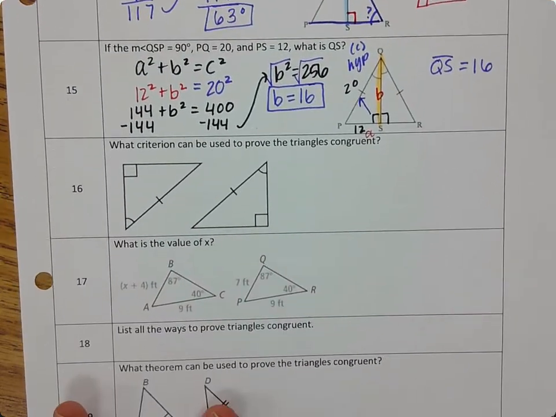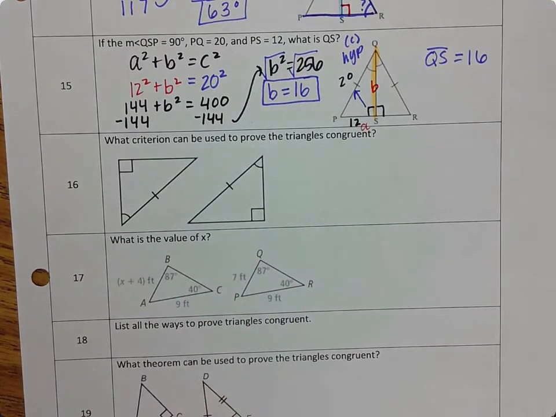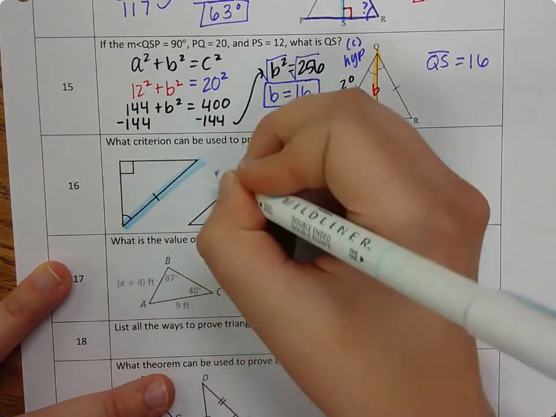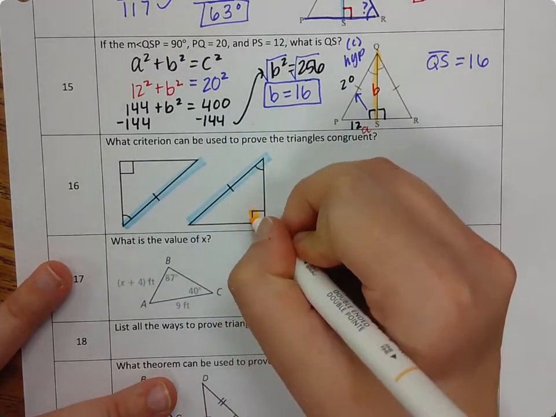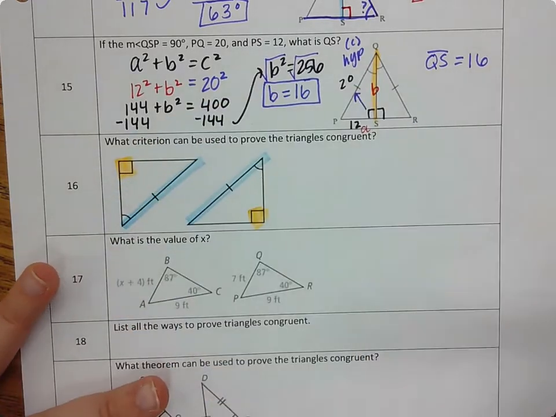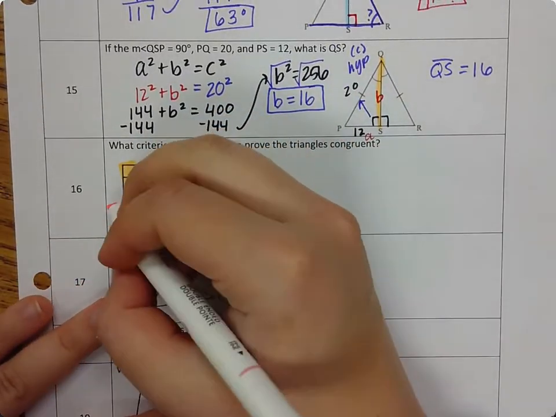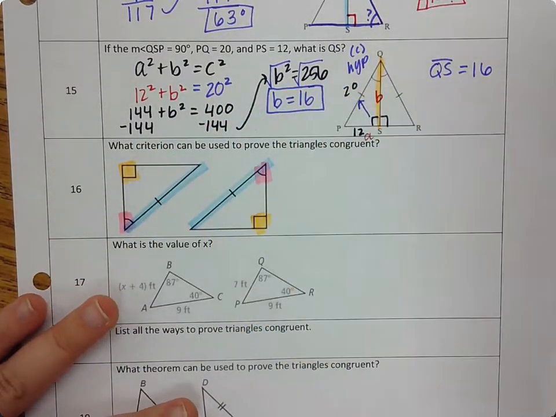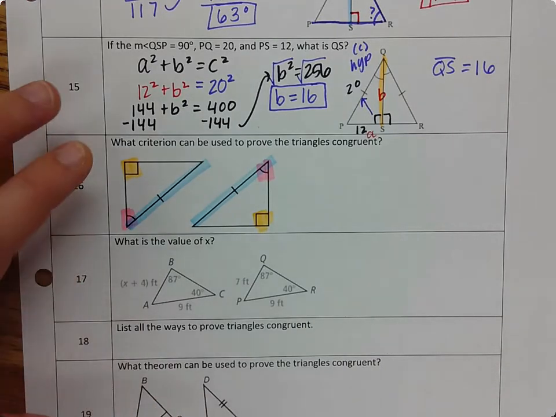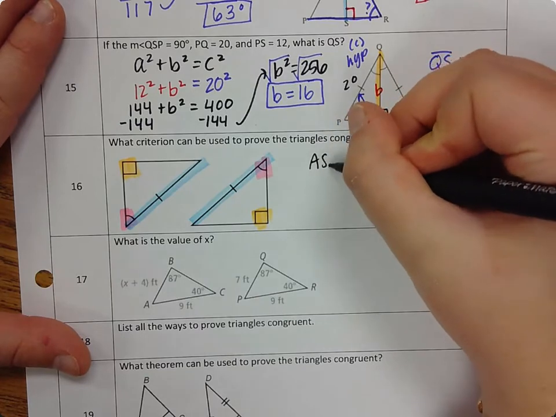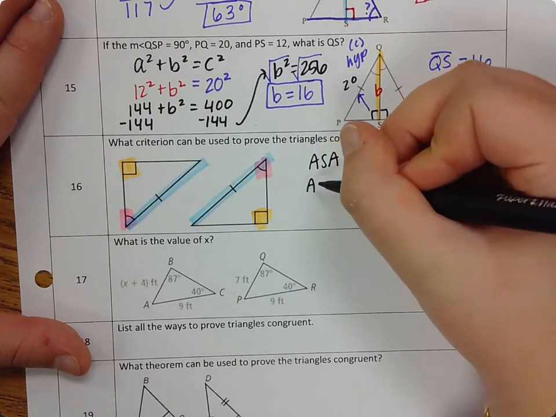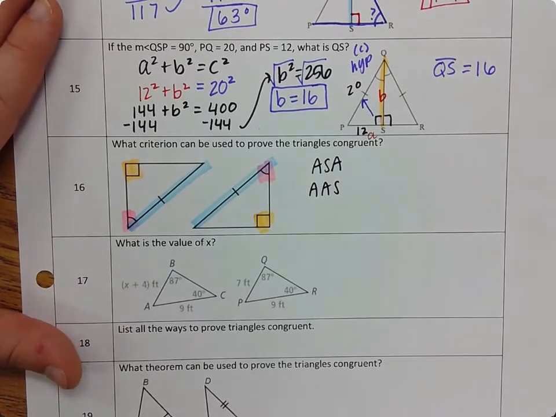Number 16 is asking us which criteria can be used to prove our two triangles are congruent. So let's take a look at what we have. We've got a side and a side. We've got an angle and an angle. And we've got a second angle in both of those triangles. So we have two A's and we have one S. So therefore, it can be ASA or AAS.